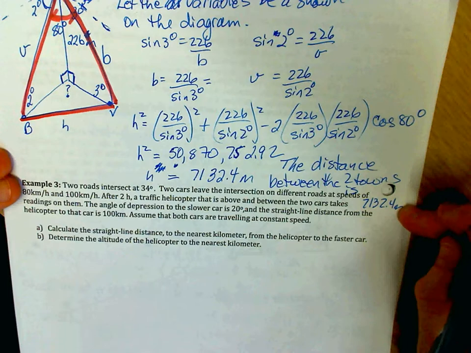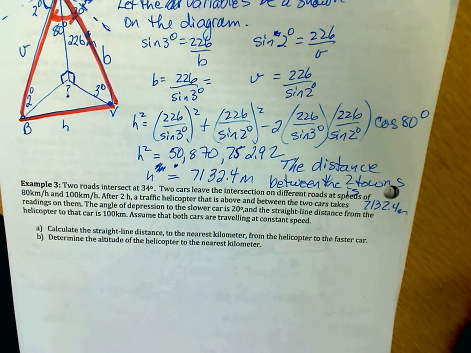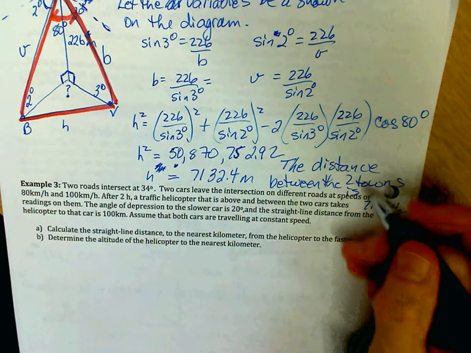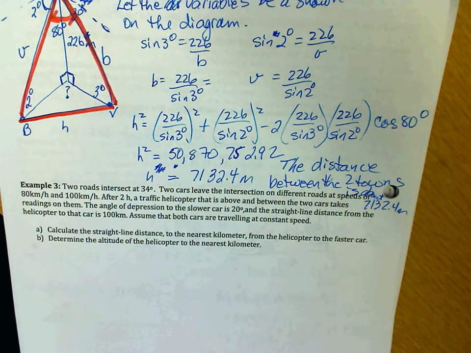Should we say the distance between the two towns is this, or should we say the distance between the two towns is approximately? You can say about or approximately. It's better if you say approximately.